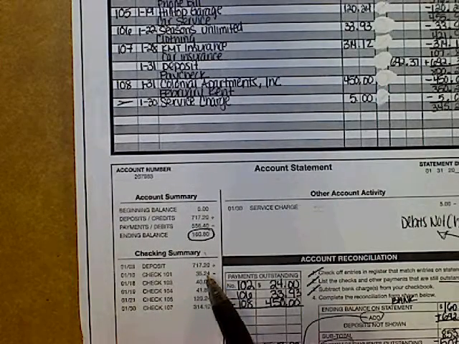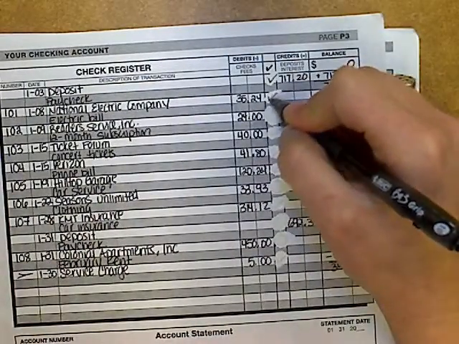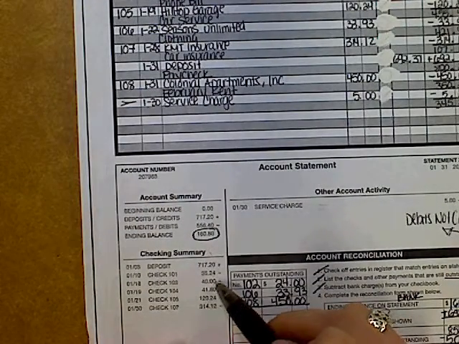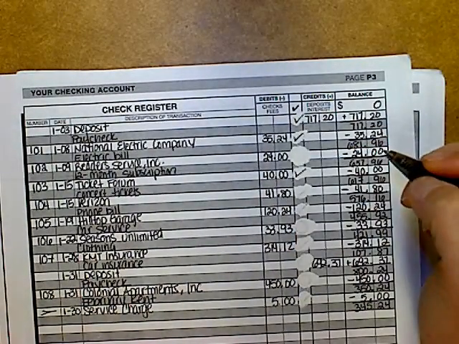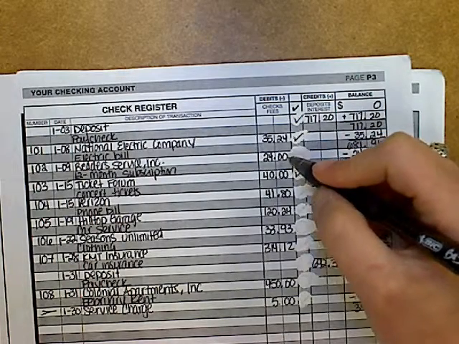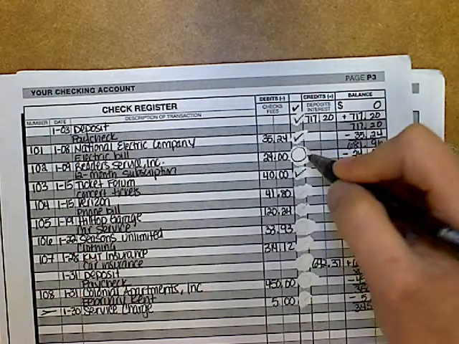So let's figure out how to reconcile. There are 3 steps to reconciling. Number 1, number 2, number 3, and number 4. I'm sorry, there are 4 steps to reconciling. The first thing says check off entries in the register that match entries on the statement. So here are all of our entries on our account statement from the bank. We're going to find them up in our checkbook register and put a check mark on them.